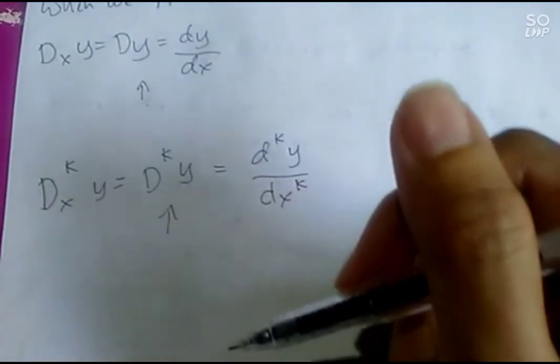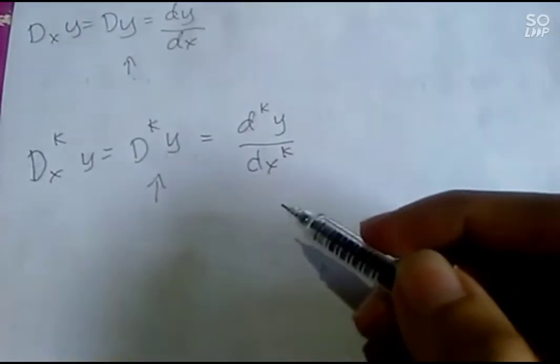So that's it about the concept of differential operators.